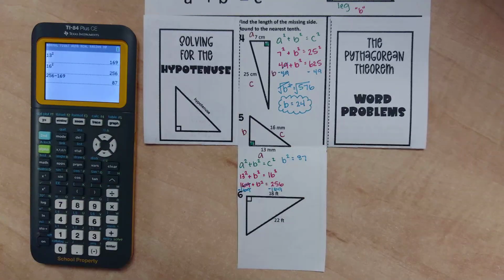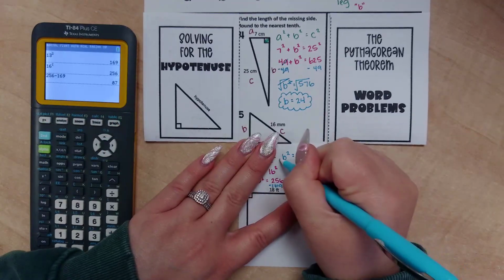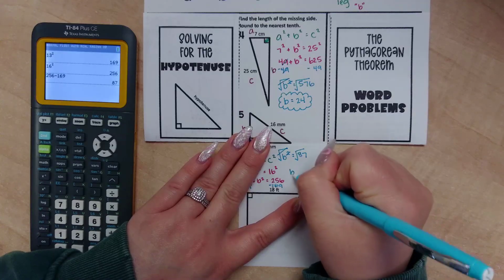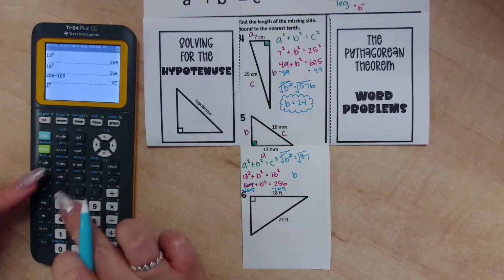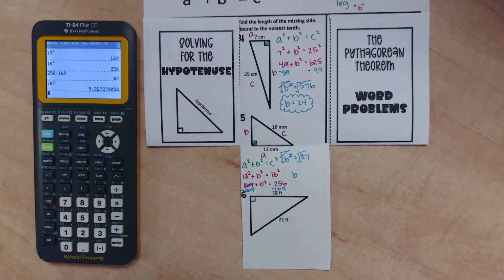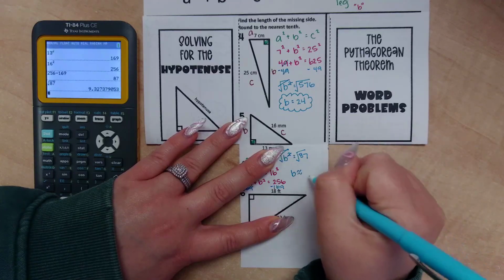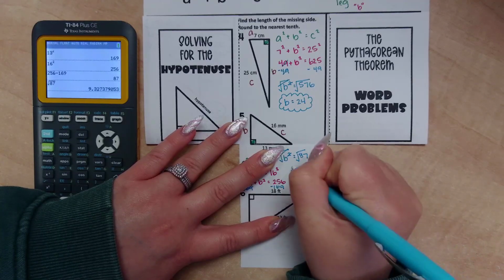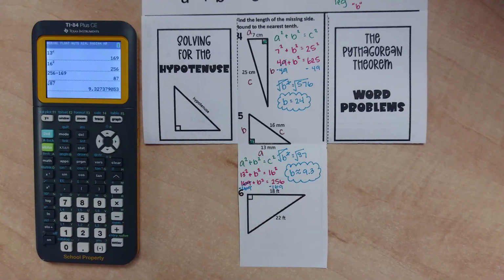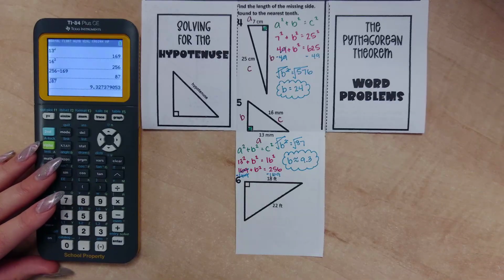Now to get rid of that square, we are going to square root, inverse operations. B, let's see if we have a rational or irrational number. We have an irrational number, so we're going to have to estimate. So it is going to be approximately, looks like 9.3. Okay, hopefully solving for legs is not as difficult as it sounds, just you will have to do that extra subtraction piece. So I want you to go ahead and pause the video and attempt number 6.